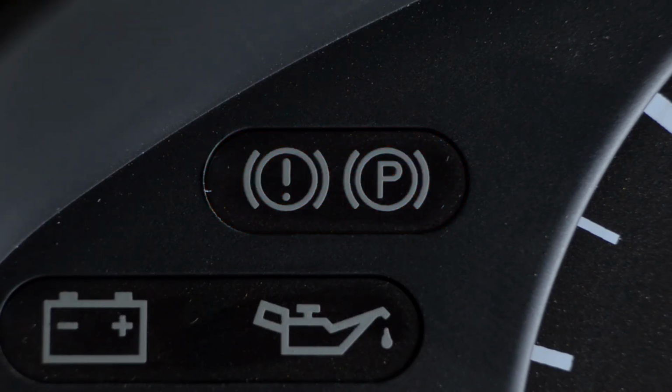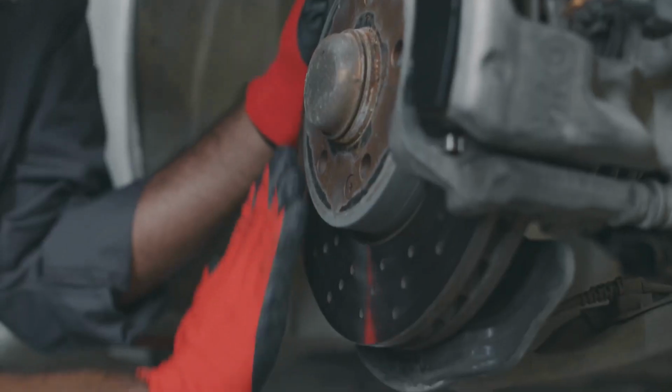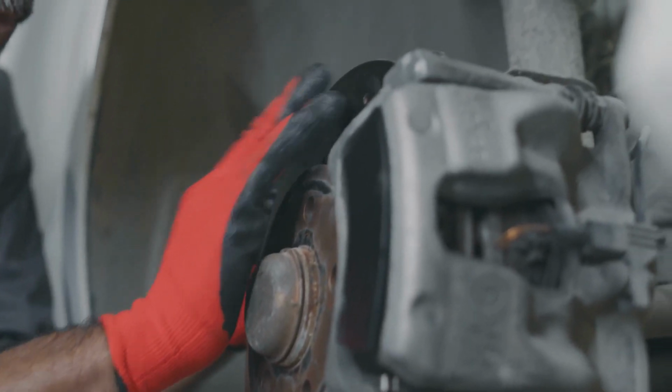The brake system warning light can indicate several issues, including low brake fluid, worn pads, or a malfunction within the braking system itself. On some vehicles, it also signals that the parking brake is engaged. Here are some DIY solutions you can try.